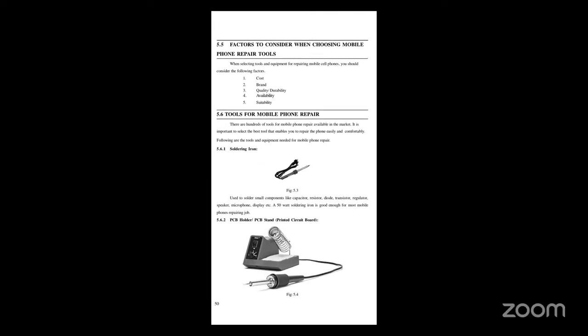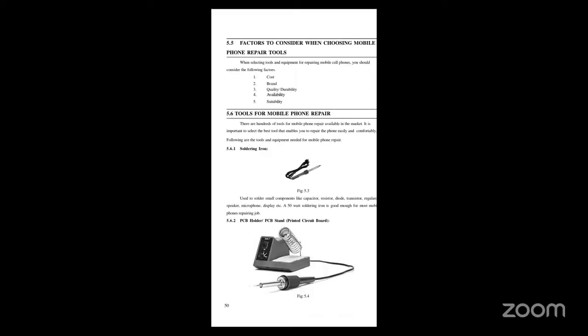Next, factors to consider when choosing mobile phone repair tools.